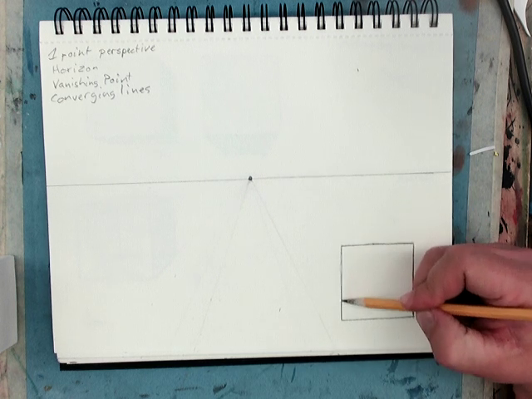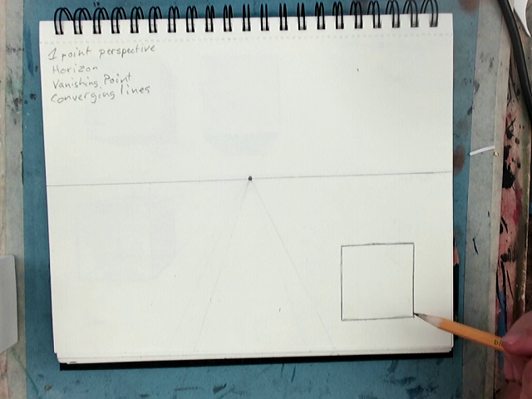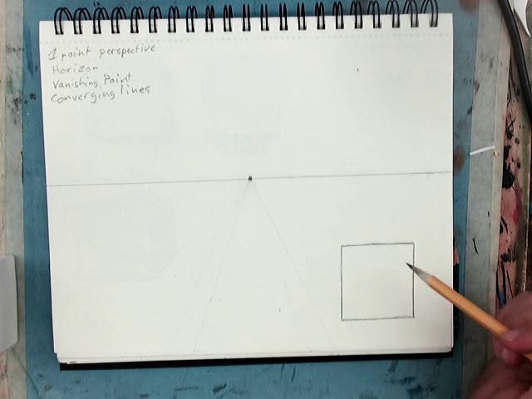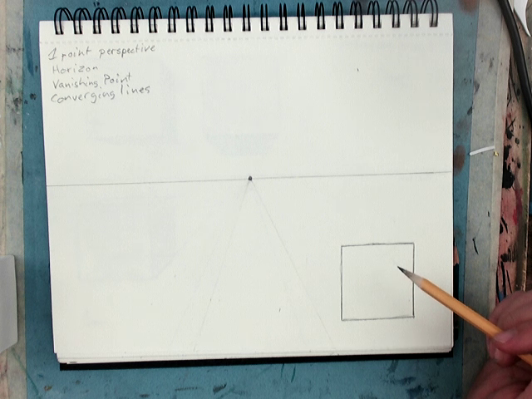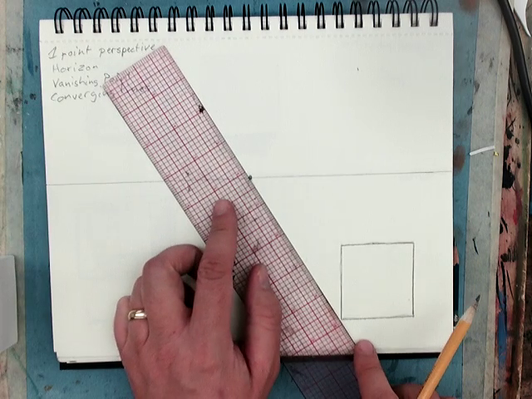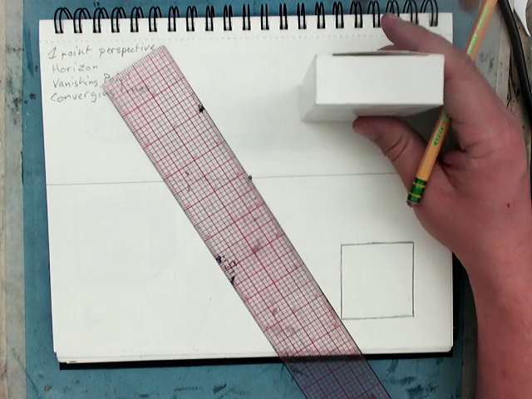So we want to draw our boxes in a specific order. And the order we want to draw them is front, so that's the side that's facing you, sides, and that will include the top and the bottom, okay, and back in that order. So next we're going to draw the sides. So the sides are going to use what we call converging lines. Let's explain what a converging line is.